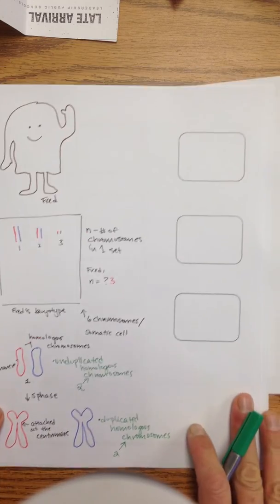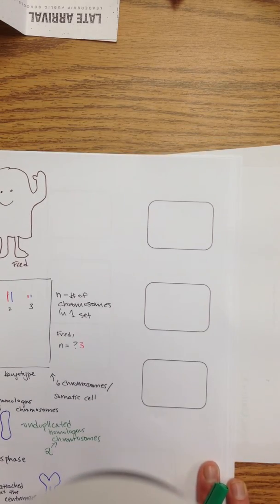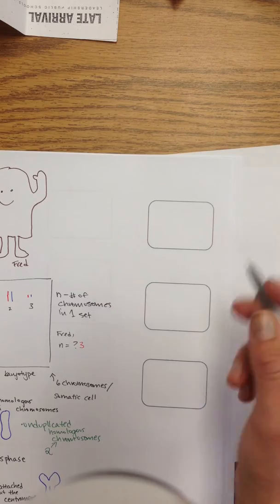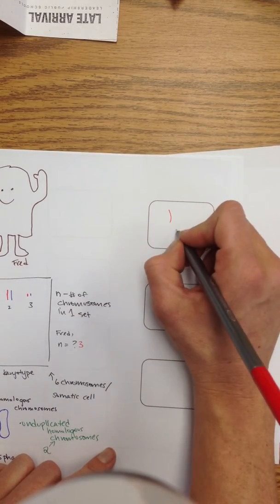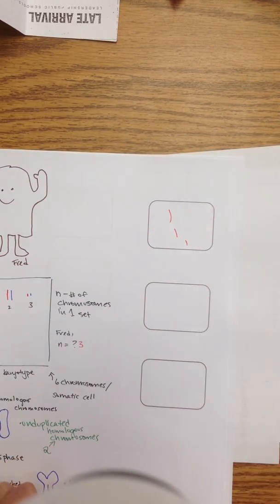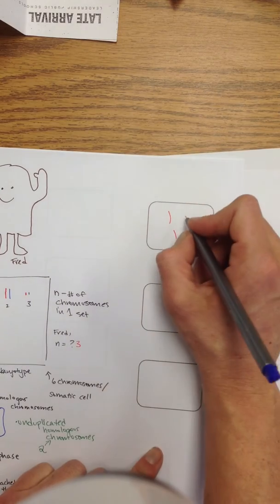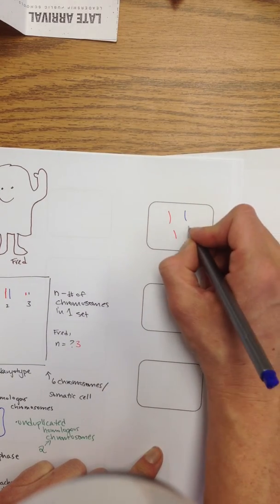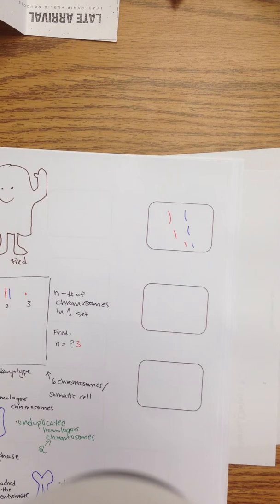So we're going to draw in a quick picture. I'm not always going to draw my chromosomes this pretty. So if I were going to draw Fred in here, these are unduplicated chromosomes, I'm just going to draw a line instead of a thicker shape. There are his 3 pairs of chromosomes. This is a somatic cell.